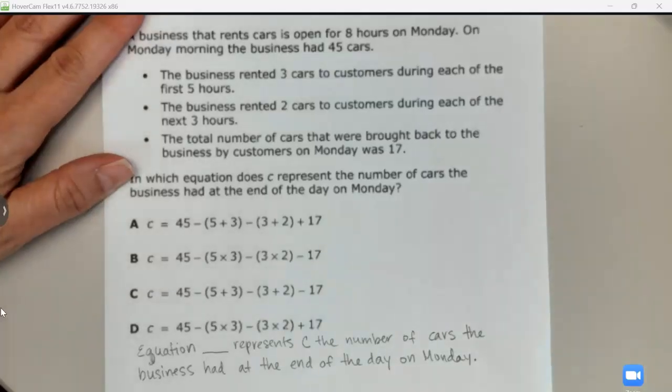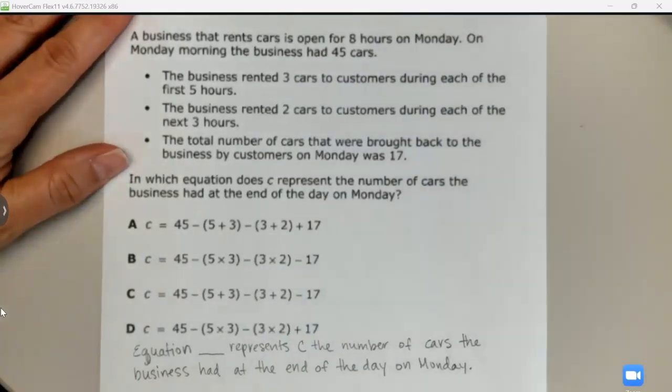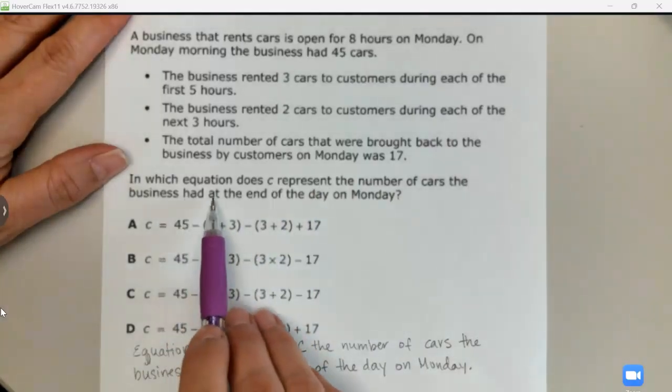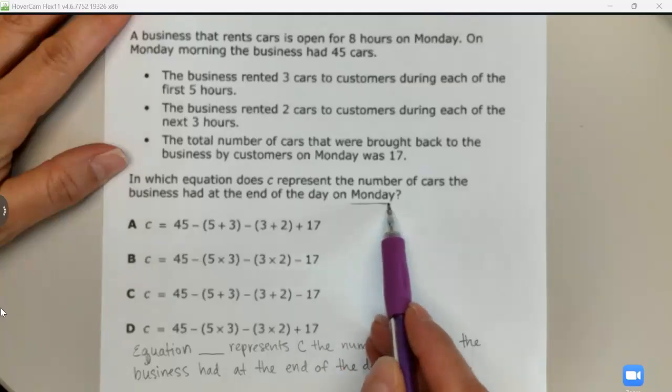That's a long sentence. Okay, so we're looking for, recap, the number of cars the business had at the end of the day on Monday.